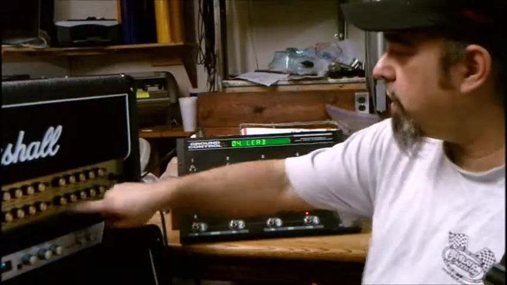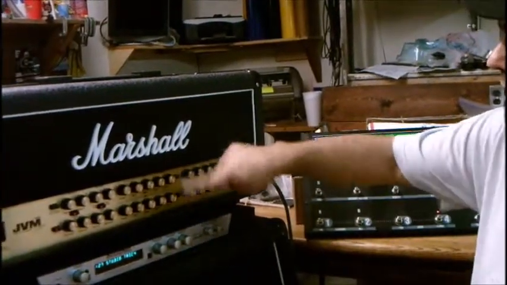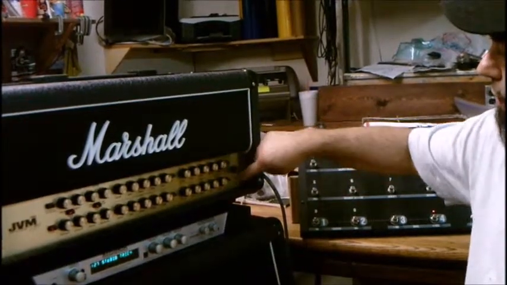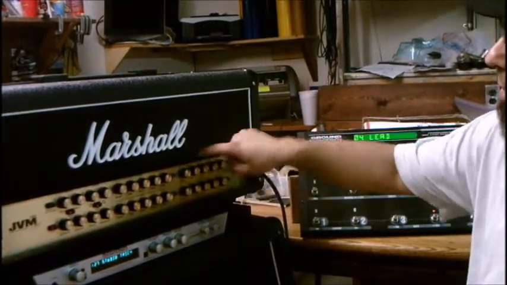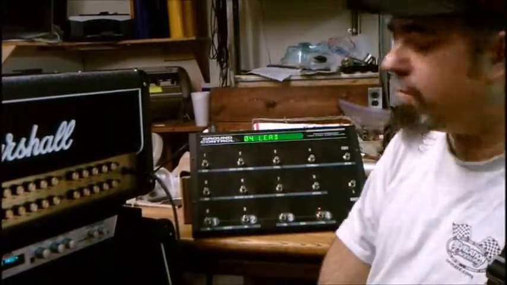So you got all 4 of my channels, clean, crunch. Now each one of them has 3 channels each, so it's actually like a 12-channel amp. So 1, 2, 3, 4, 5, 6, 7, 8, 9, 10, 11, 12. But I'm usually only using these anyway. This is based on how we're going to program this little deal.